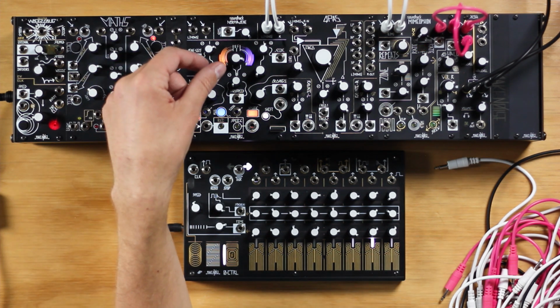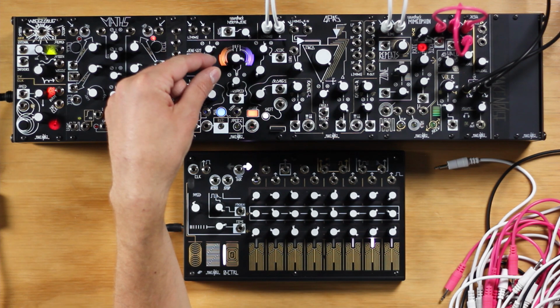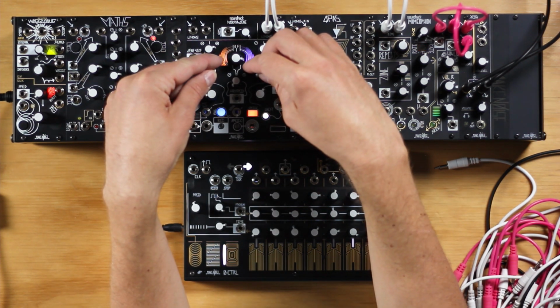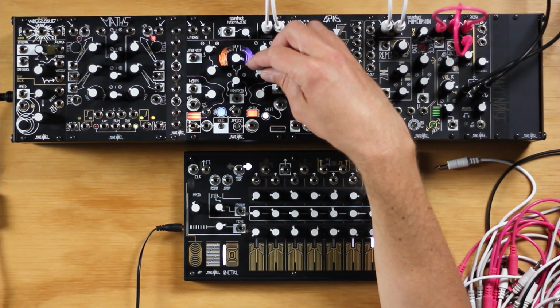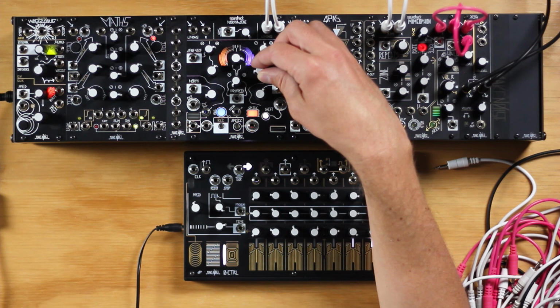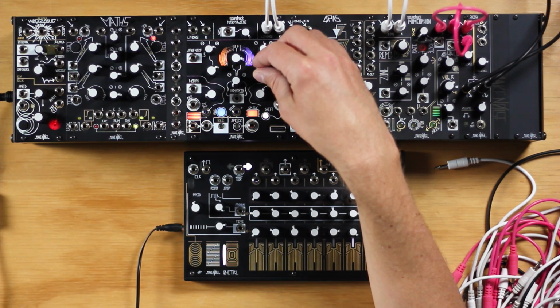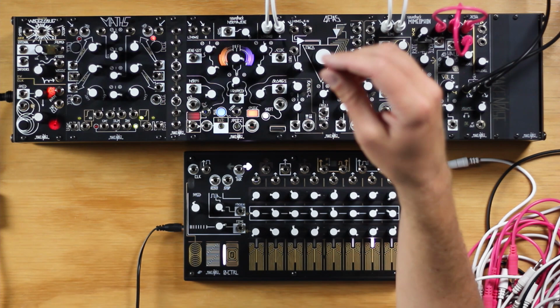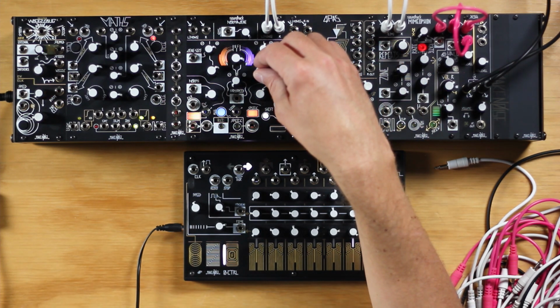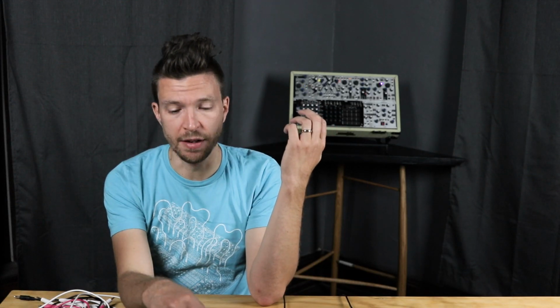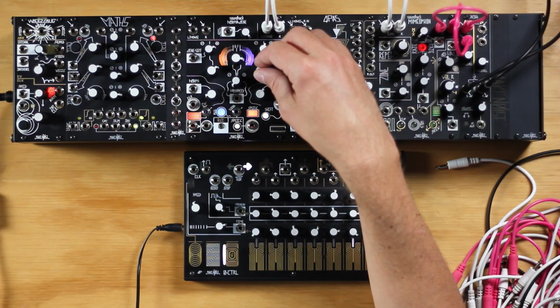And one thing I really like to do is turn up the gene size a bit and scan just a very small part of the splice with the slide control. This is fun to do. Almost any sound has a lot of unknowns hiding in it.